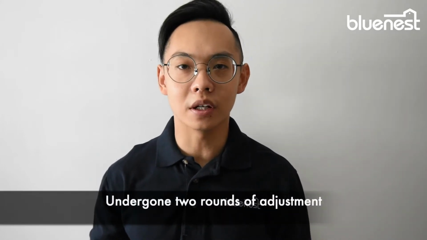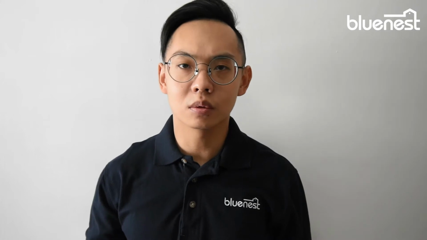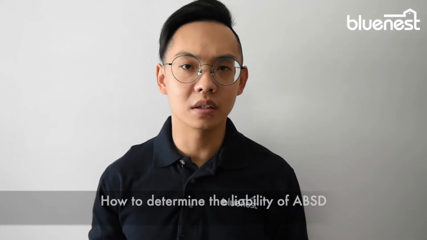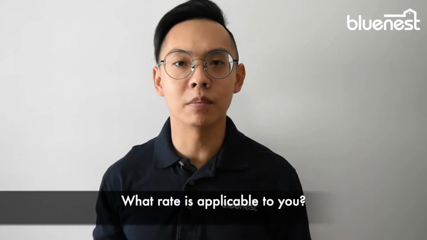Additional Buyer Stamp Duty, in short ABSD, a term that many should find very familiar by now ever since its implementation on 8th December 2011. It has undergone 2 rounds of adjustments, with the latest adjustment being done on 6th July 2018. So the question is, how does one determine the liability of ABSD and what rate is actually applicable to you?